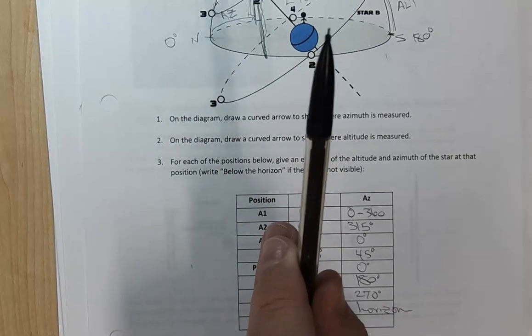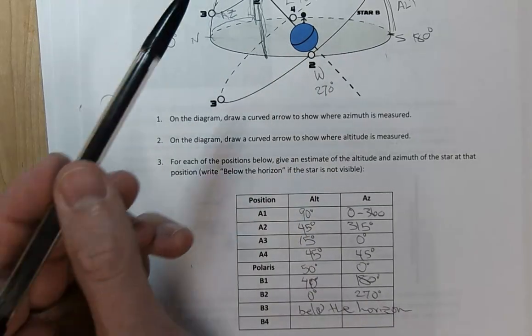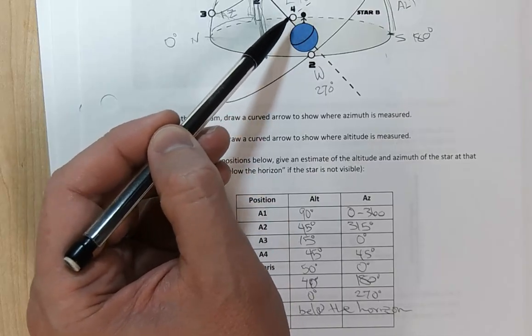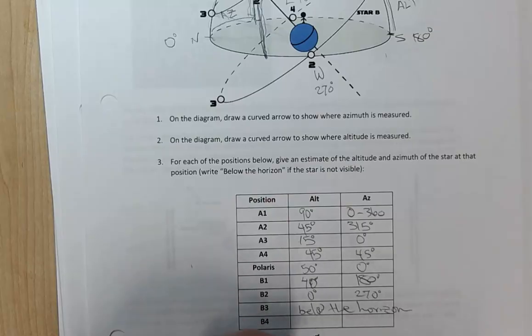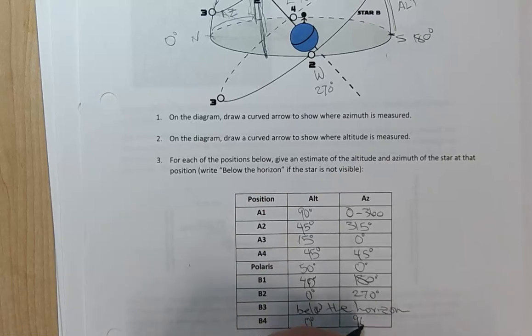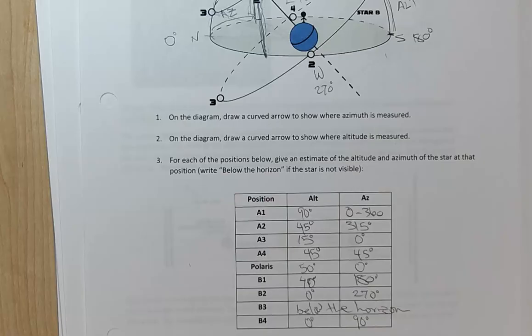is up there, right? So it's just about to rise in the east, right? Just rising on the eastern horizon. So if it's right on the horizon, that's got to be 0 degrees altitude, right? It's right on the horizon. And it's right above where on the horizon? It's right above due east. So that's 90 degrees azimuth.